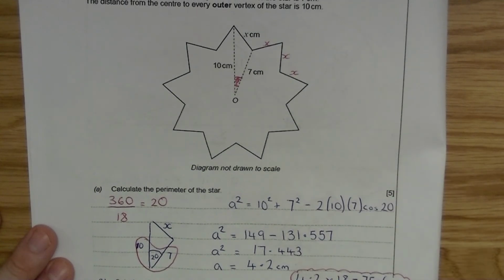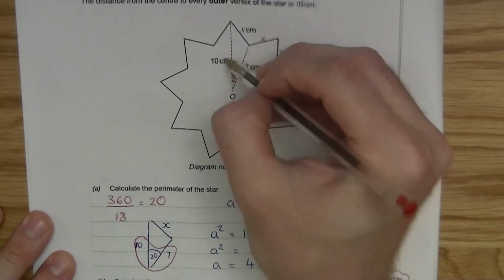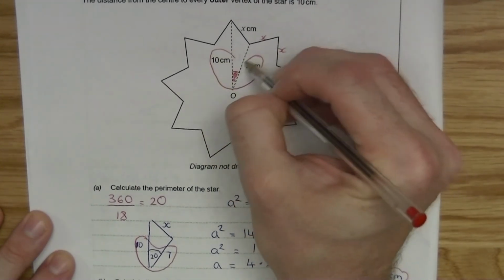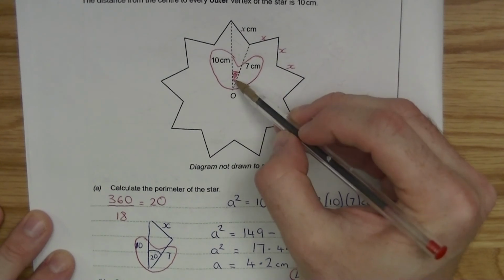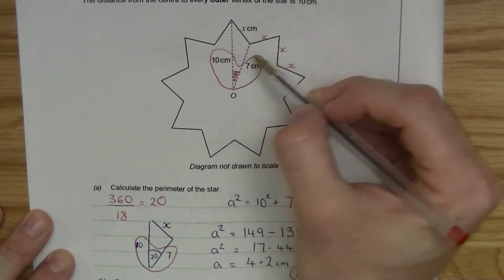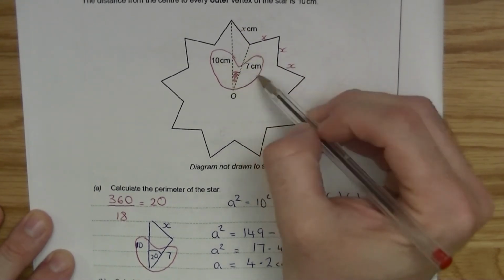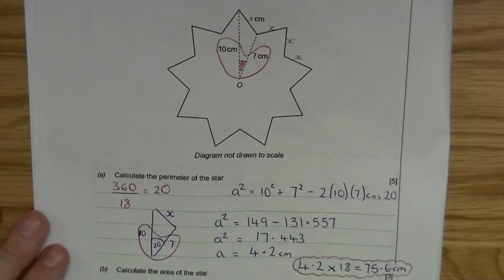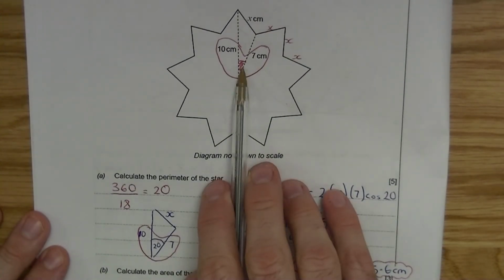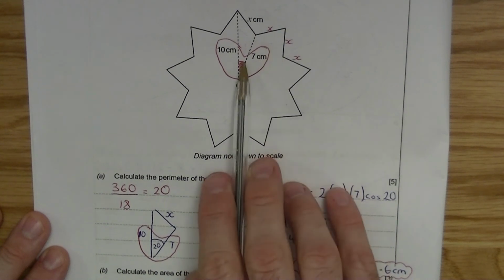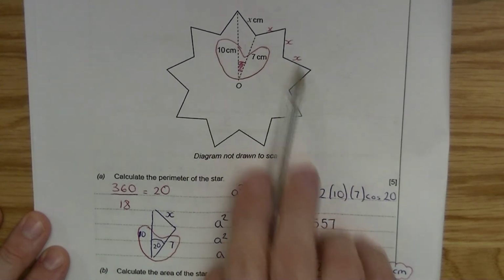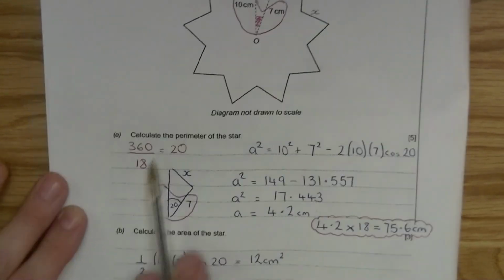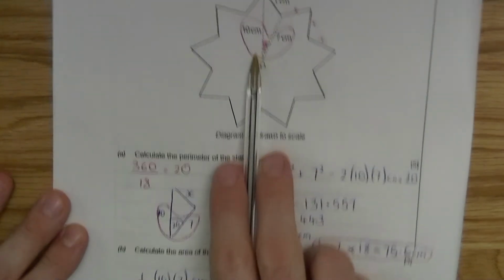What have I done here? I've decided I need this angle to get this trio. Once I know this trio, I can use the cosine rule to get this side, or the area rule actually, because that trio is the same trio to work out the side or the area, and that's exactly what I've done. I've worked out the angle first of all. I've worked out that there would be 18 of these triangles all the way around, so if I split that 360 into 18, this angle is 20.